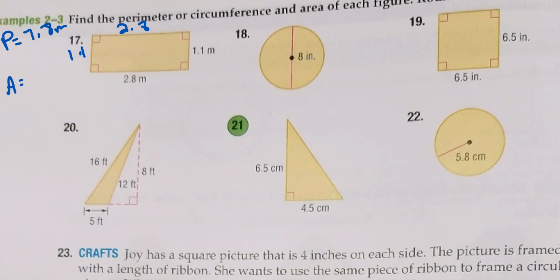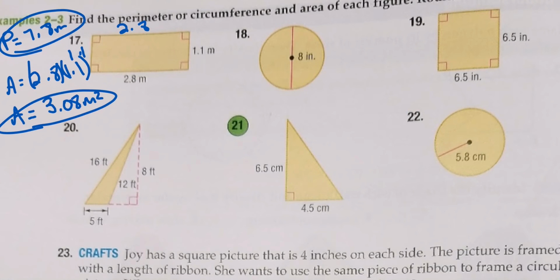Now the area is going to be equal to 2.8 times 1.1, because it's length times width. So my area is equal to 3.08 square meters. Don't forget your label. Alright, look, there's at least one step of work.